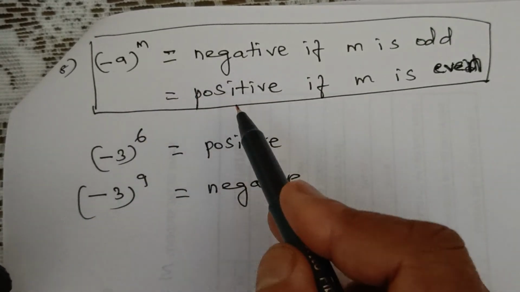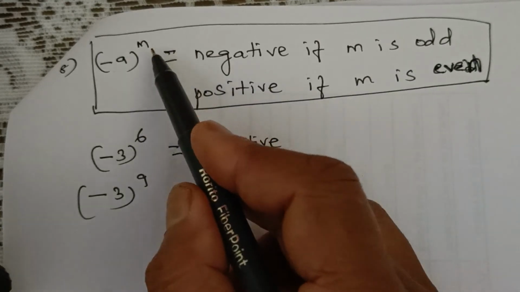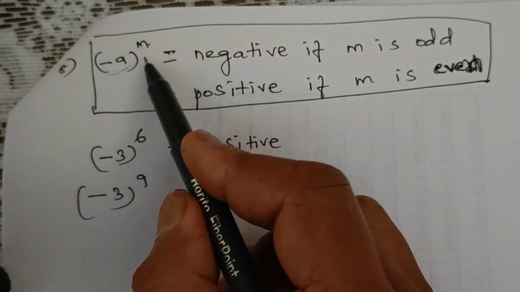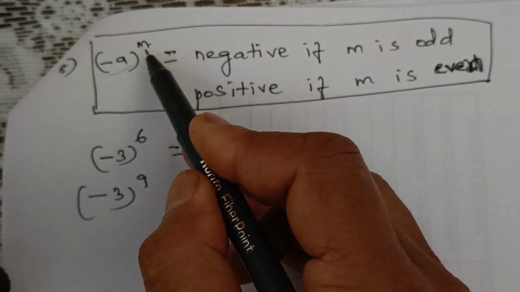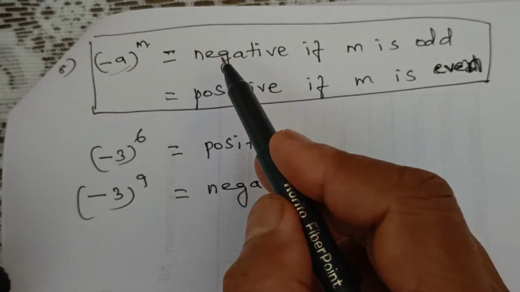Positive means plus, if m is an even number. If the power is an even number, then this answer becomes plus. If m is an odd number, then the answer is minus. We write the number with the minus sign.